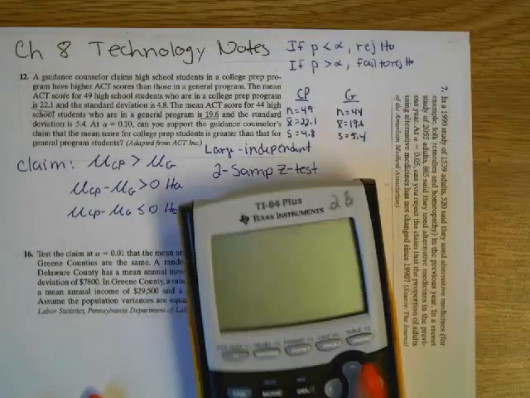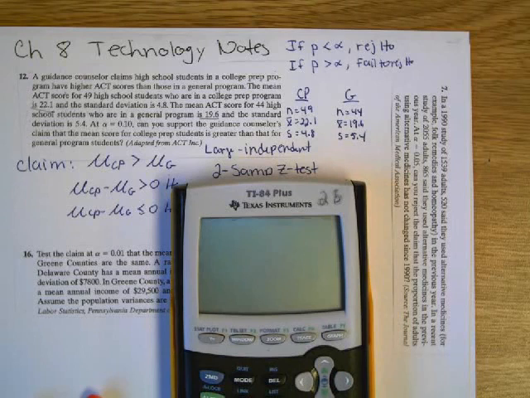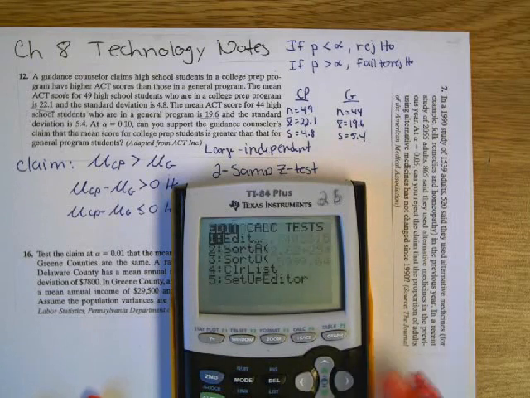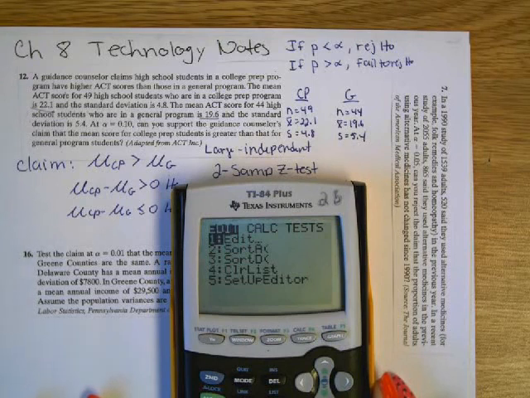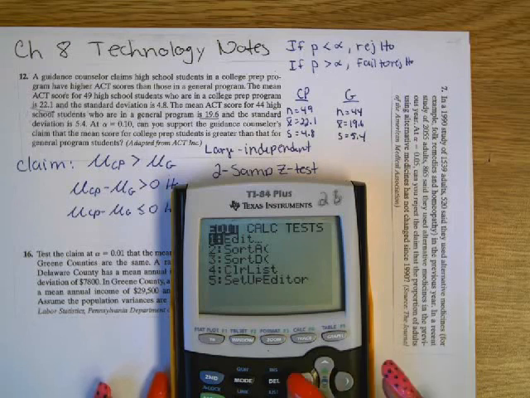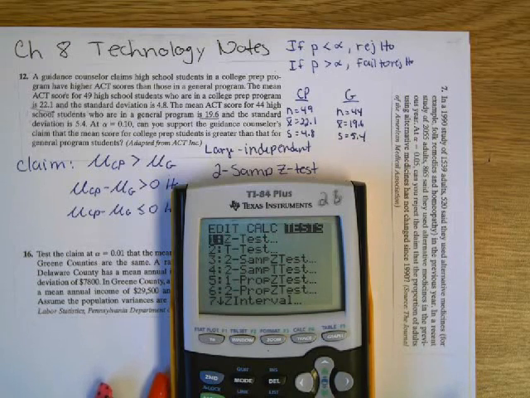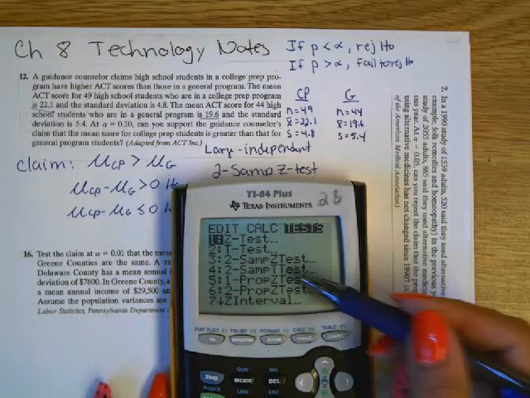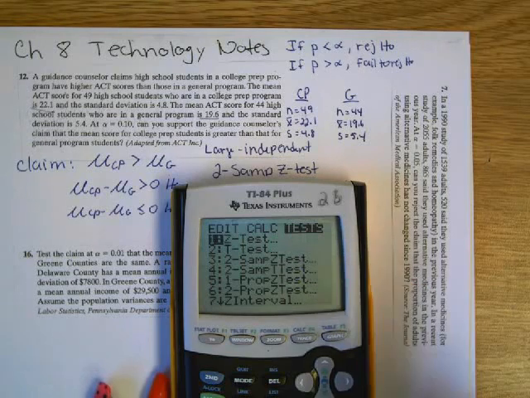Okay, so go ahead, same place as before. Stats. Oh yeah, we don't even have to use the Alpha. Nope, we're not making a graph or anything, so go over to tests again. And now this time we're looking for a 2-SampZTest, which is number 3.